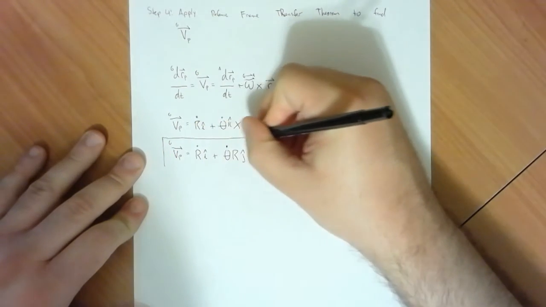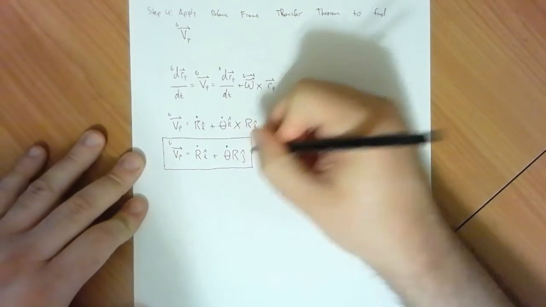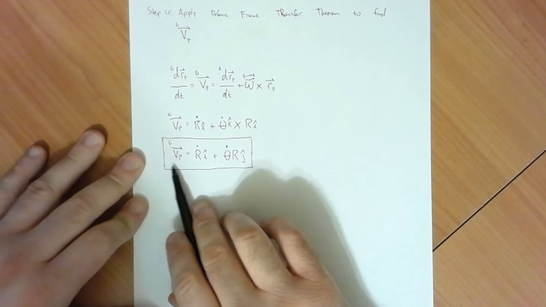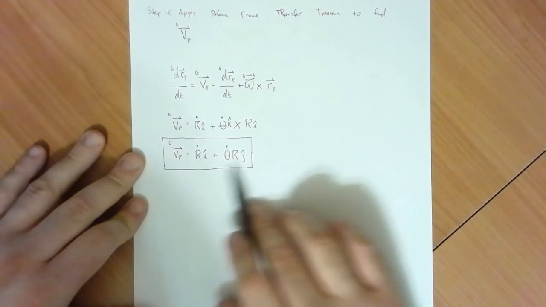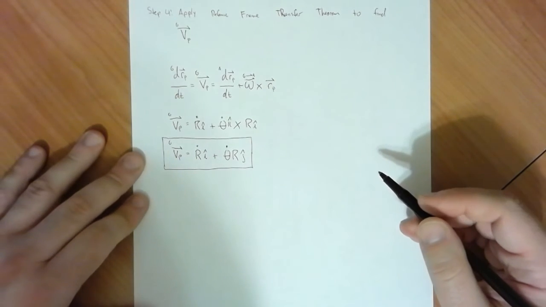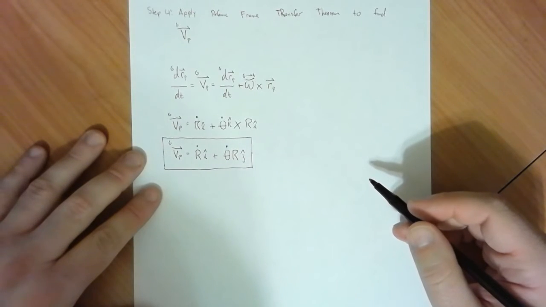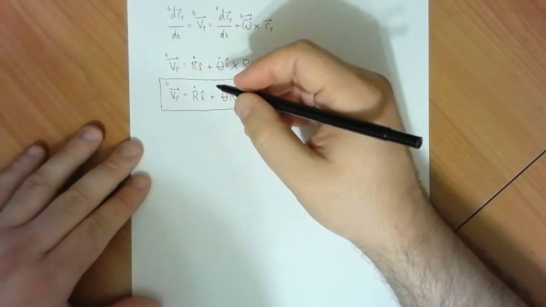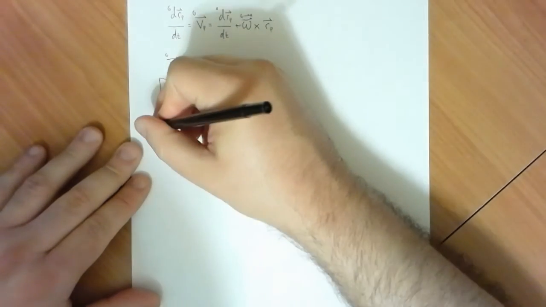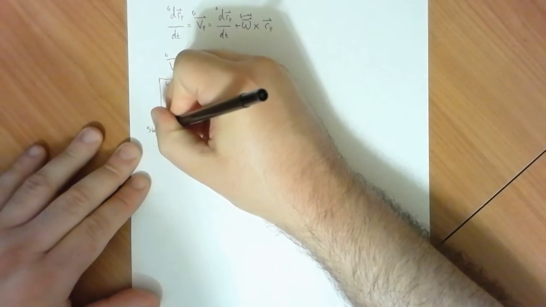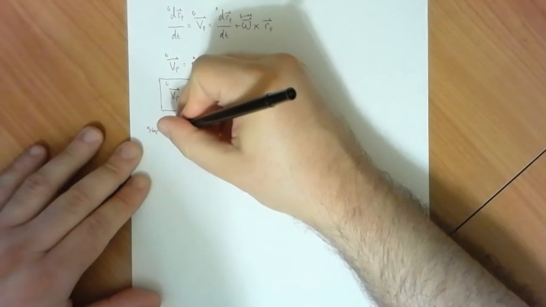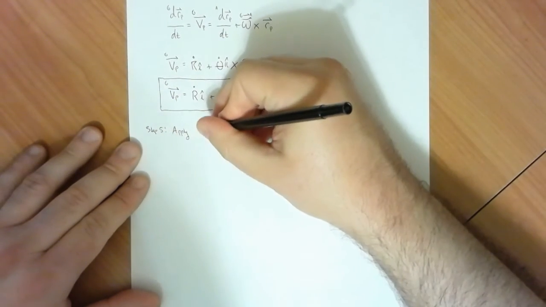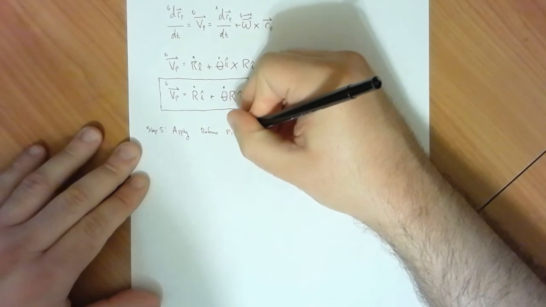So now I've got the velocity of point P in the G reference frame, expressed just as a series of variables that eventually will work into my equations of motion. So that's the second piece of it. That's the second part that I need to solve. The third part is a little bit even more mathematically intensive, but we can do it. So step number 5, this is really the last thing that we need to do to get to the equations of motion.